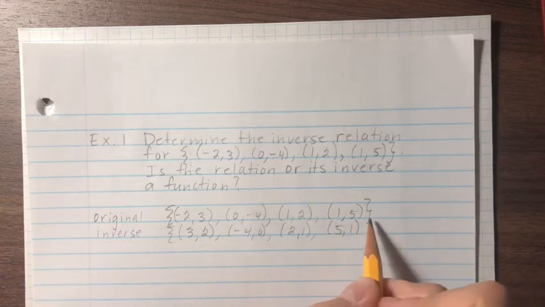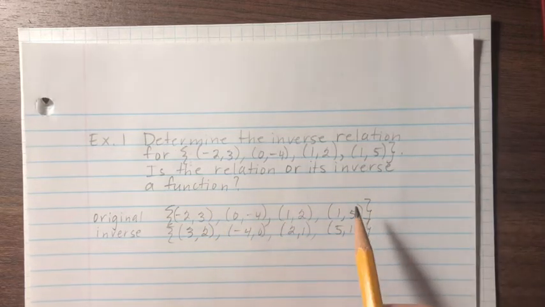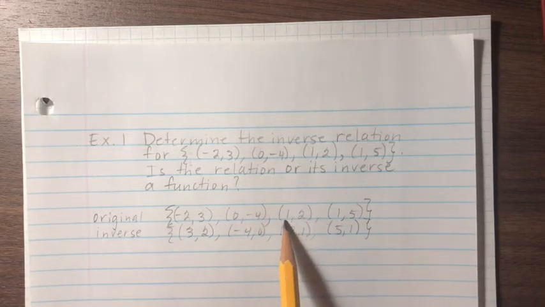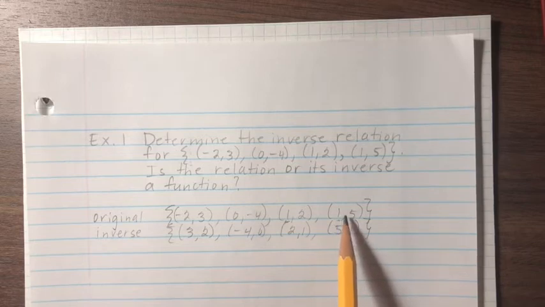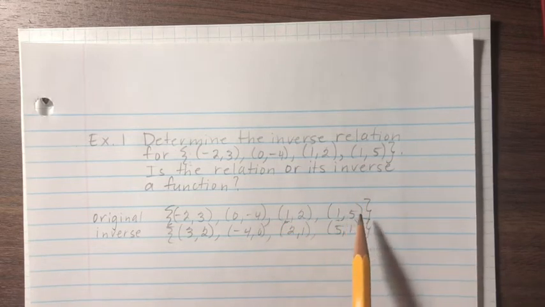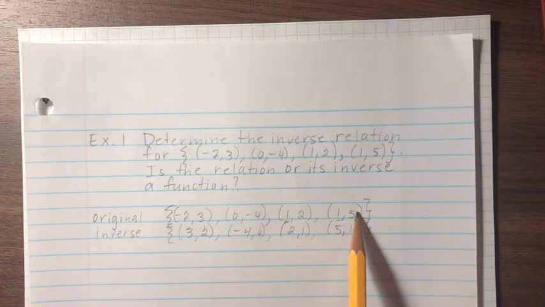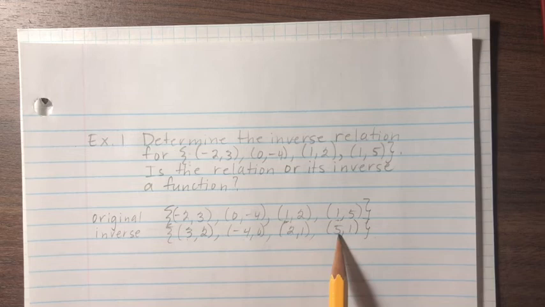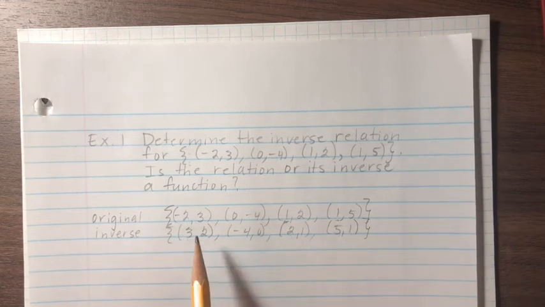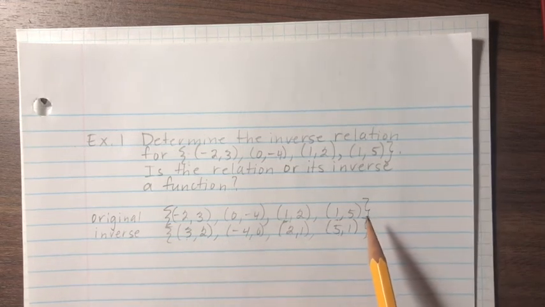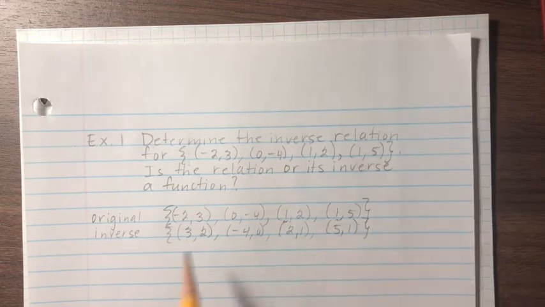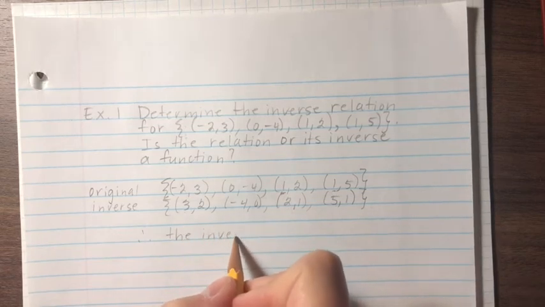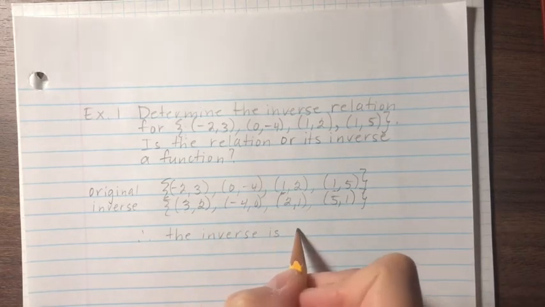Now let's answer the second part of the question. Is the relation or its inverse a function? Well, we know that this one is not a function because the x-coordinate repeats. So for an x-coordinate of 1, there's 2 possible answers. So this is not a function. What about the inverse? All the x-coordinates in the inverse are different. And so for this reason, every x-coordinate will have just one corresponding y-coordinate. So the inverse will be a function. Therefore, the inverse is a function.